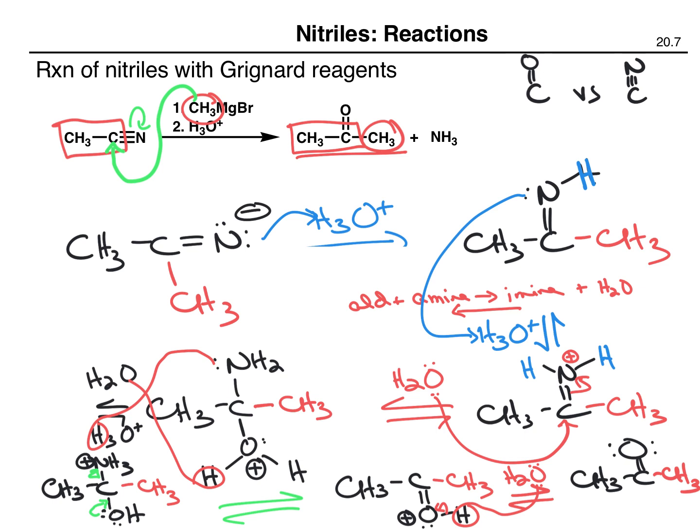So in general, I think it's helpful to be able to follow the electrons here, think about an acid-base step here, and then just recognize that this is the reverse of nucleophilic addition to an aldehyde or ketone to be able to predict the final product. So remember, what was the nitrile is now a carbonyl containing compound, and what was the Grignard is now connected to the new carbonyl carbon.